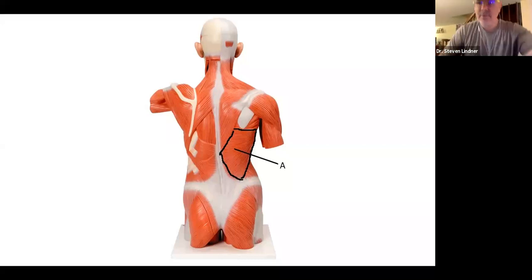Let's see if I could stand up here a little bit to show you. That's when you go like this and it creates the winged effect, that rounded winged effect. It also helps you do pull-ups.